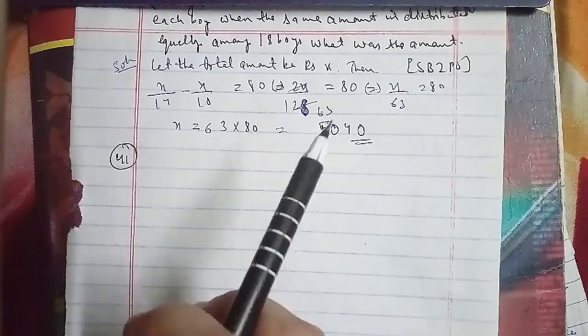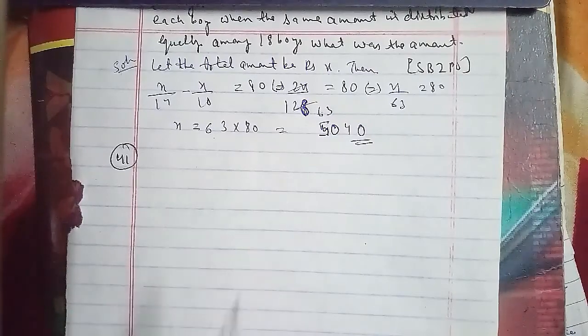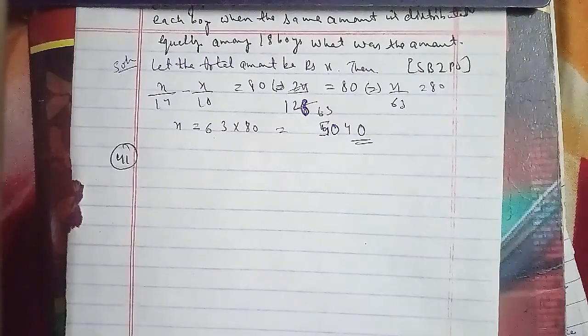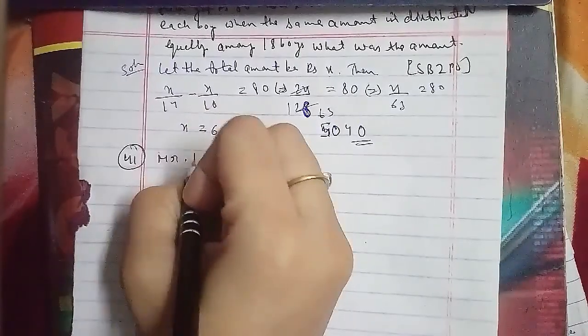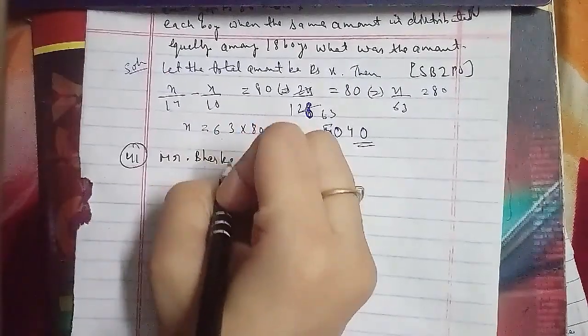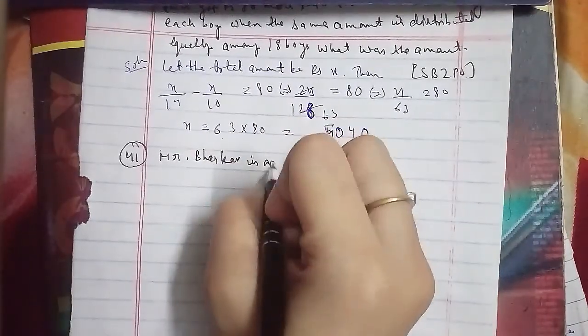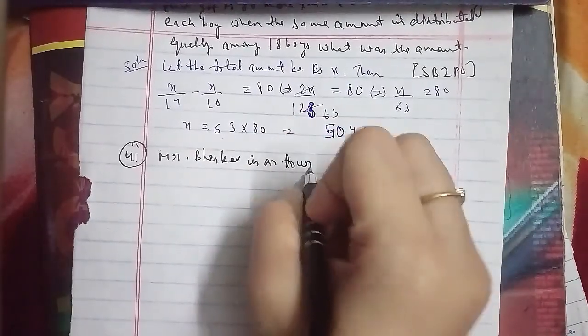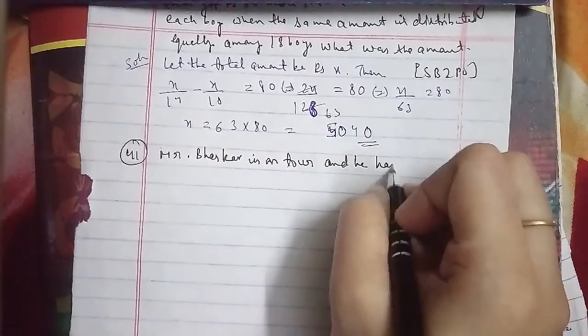Mr. Bhaskar is on tour and he has rupees 360 for his expenses.